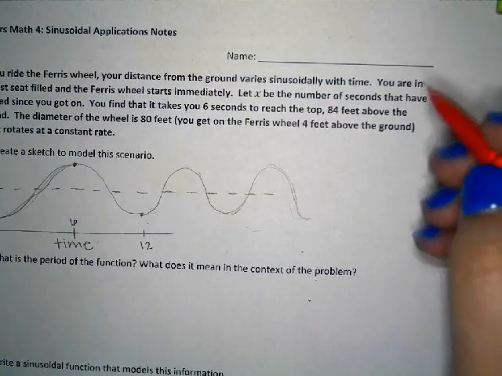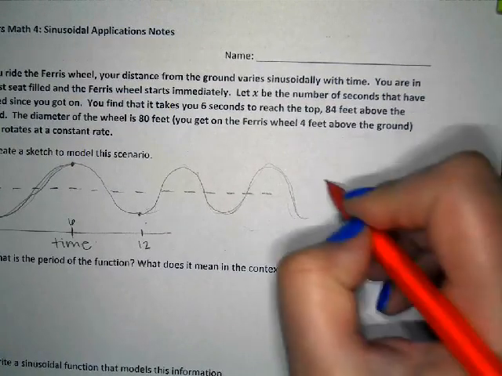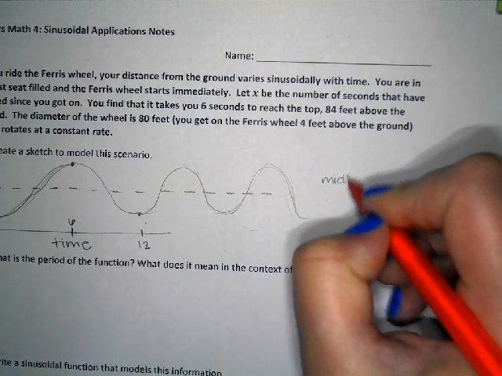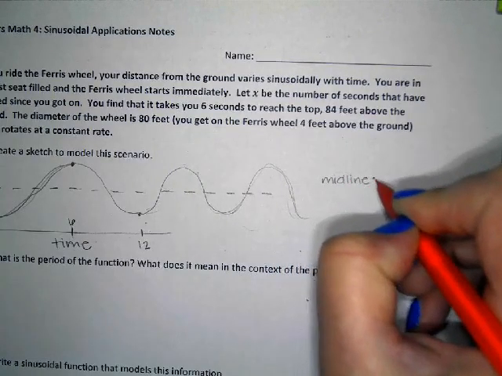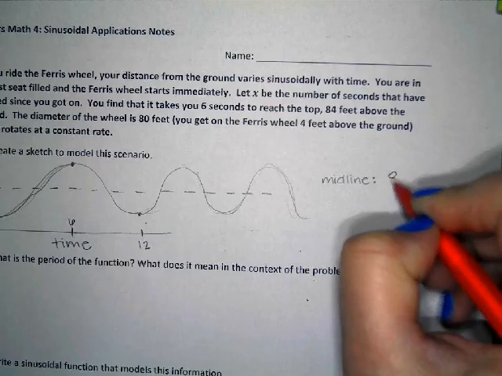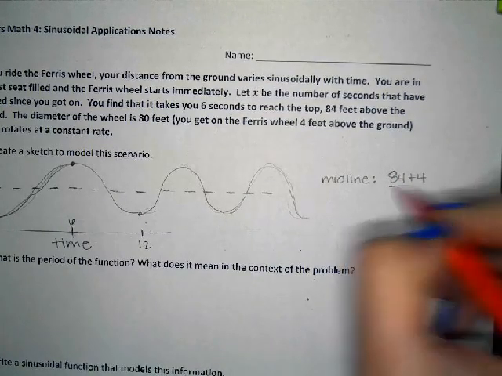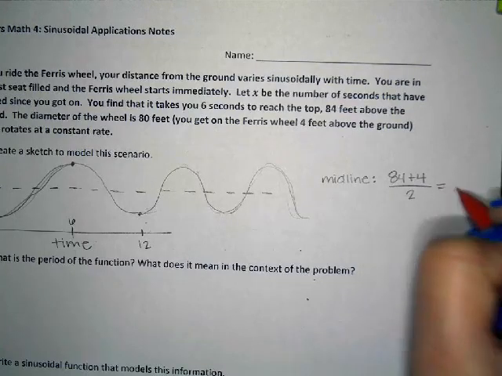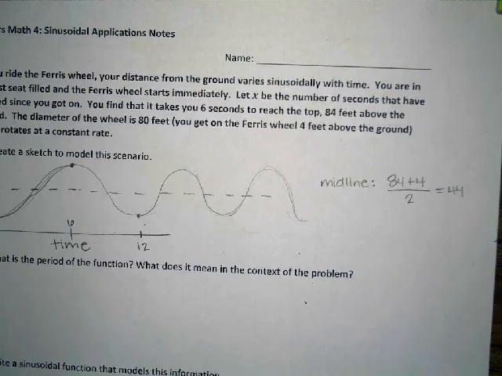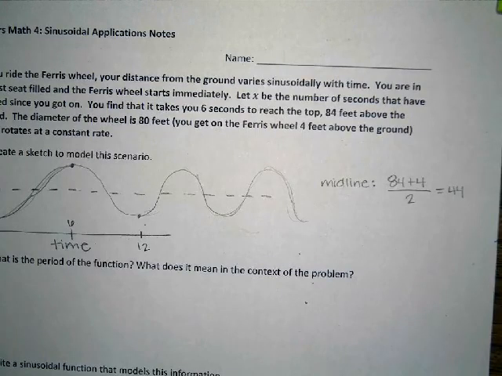So if we wanted to find the midline, we could do 84 plus 4 divided by 2 is 44. So the highest point plus the lowest point divided by 2 gives us the middle, right? The middle is just the average. And that's how we find average.